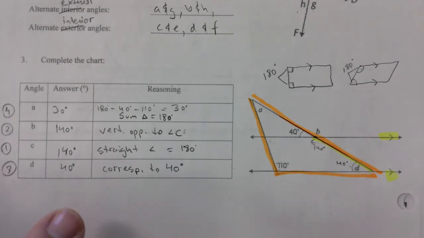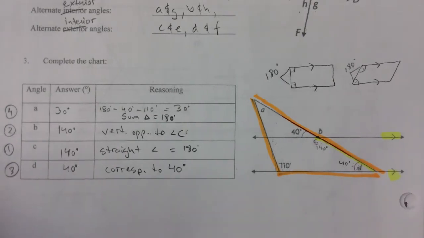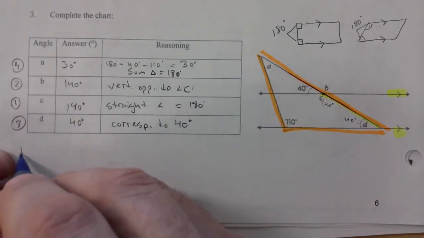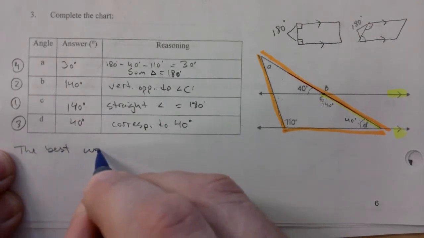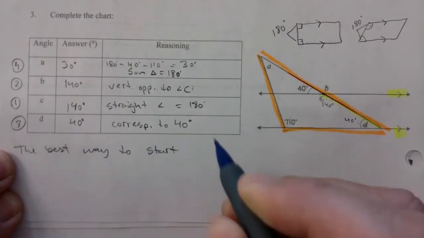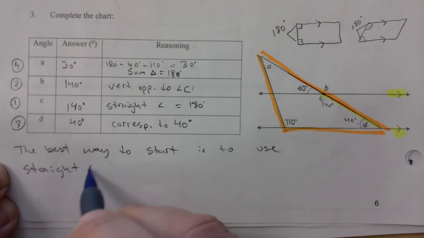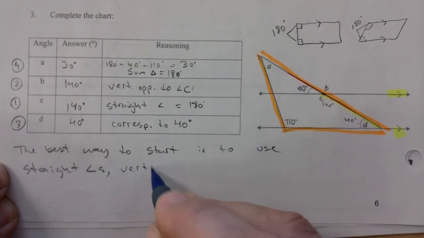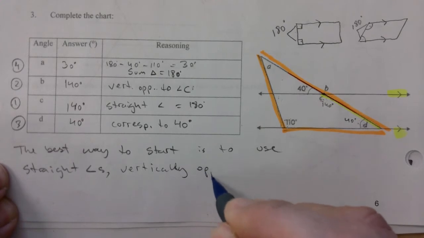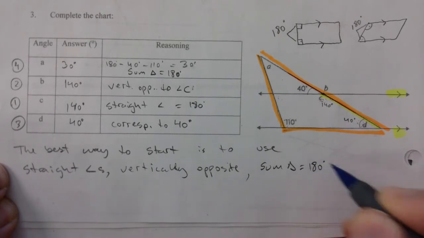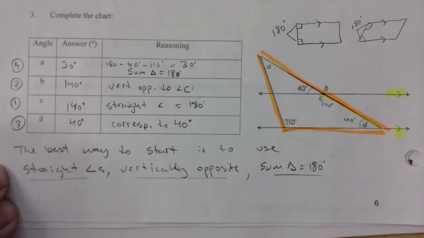I will tell you this, you can often start, right? The best way to start is to use straight angles, right? Straight angles, vertically opposite, sum of triangles equal to 180. Like these are ones that are always true. There's no need for parallel lines to even exist to get you started on those.